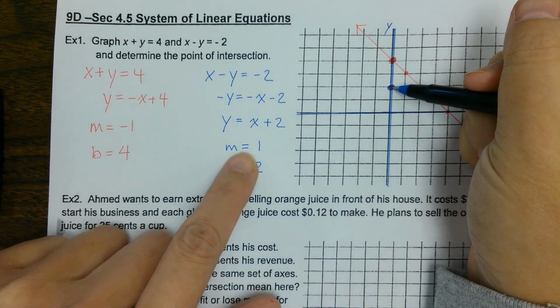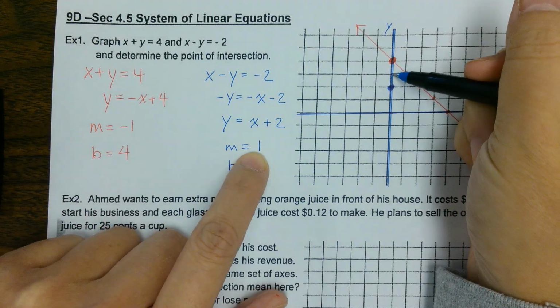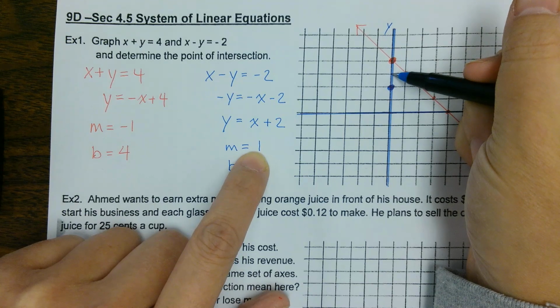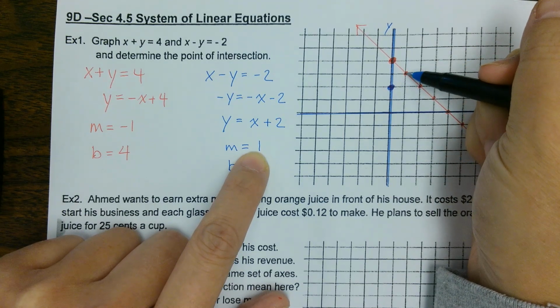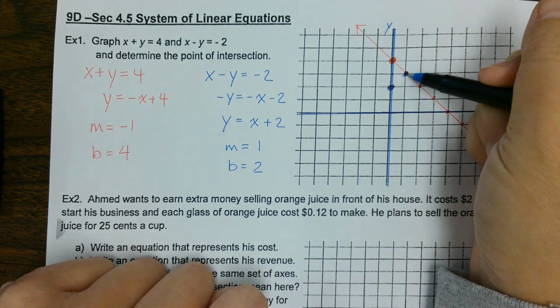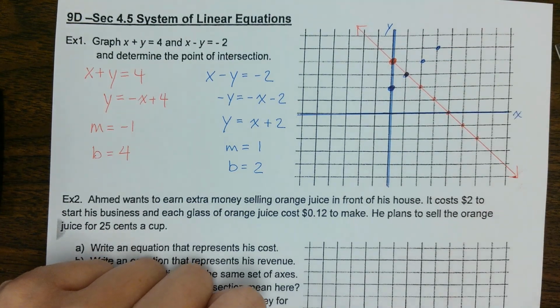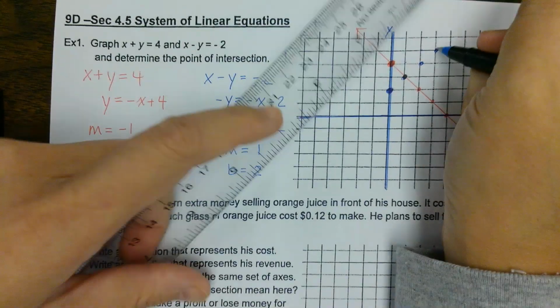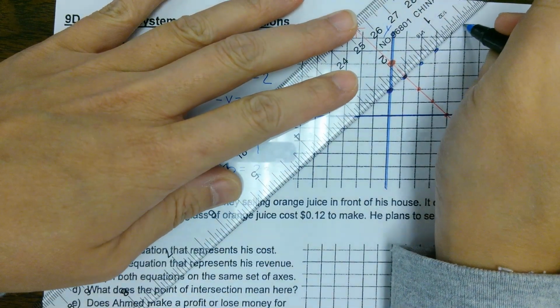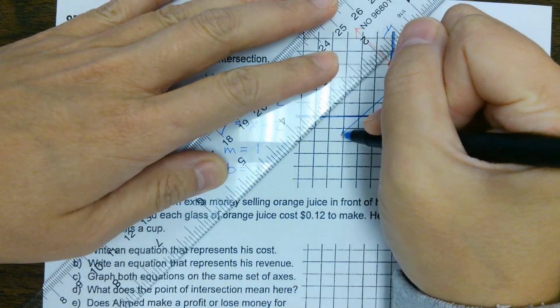Not up by 2. What's my slope? 1 over 1. So go up by 1 and then over by 1. Good. Okay, up 1 over 1. Up 1 over 1. Okay, and then connect it. There's my second line.